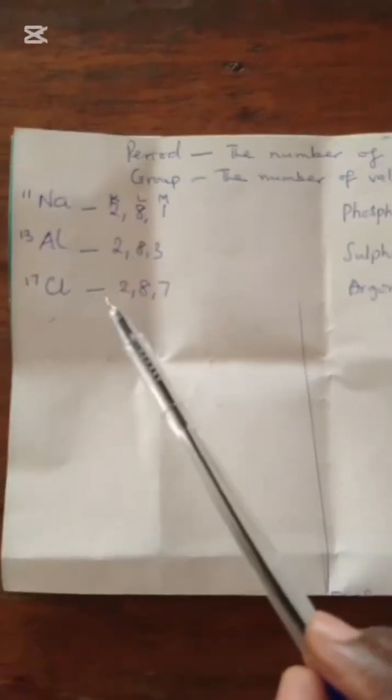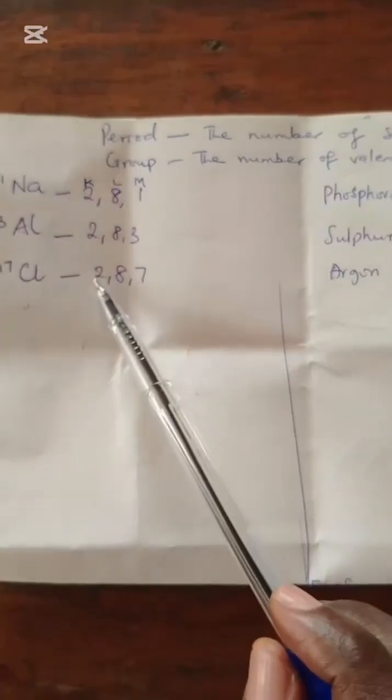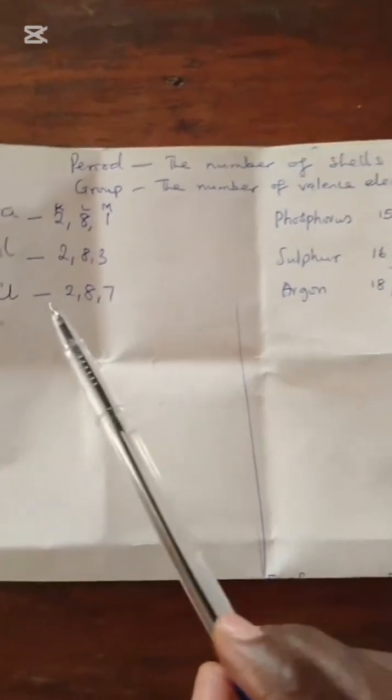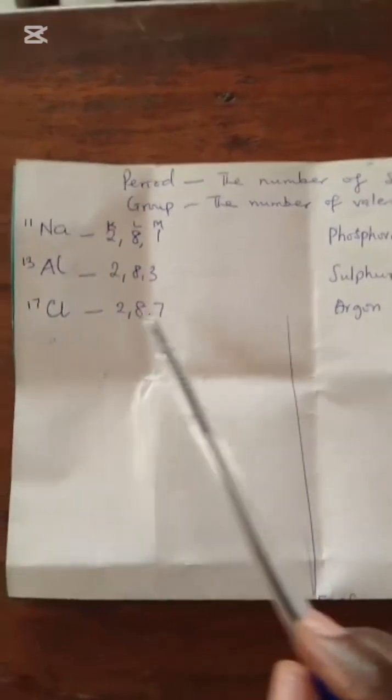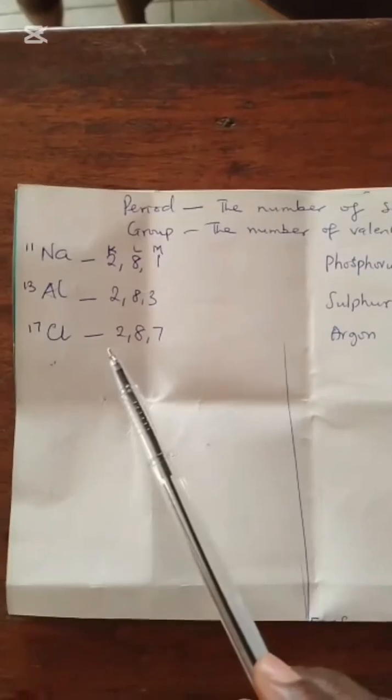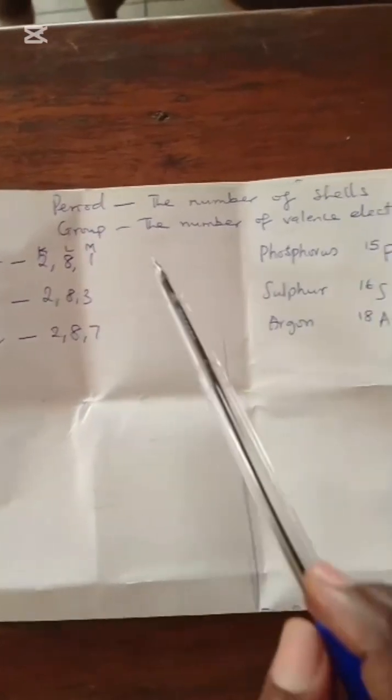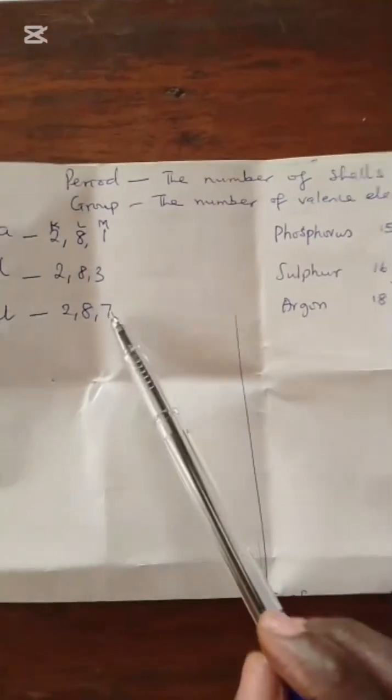So let's look at chlorine. Now chlorine is 2, 8, 7. So the number of shells, it has 3 shells. So chlorine also belongs to period 3. And then what group does it belong to? The number of valence electrons, so group 7.